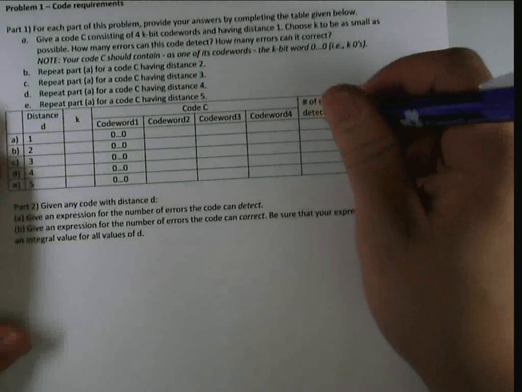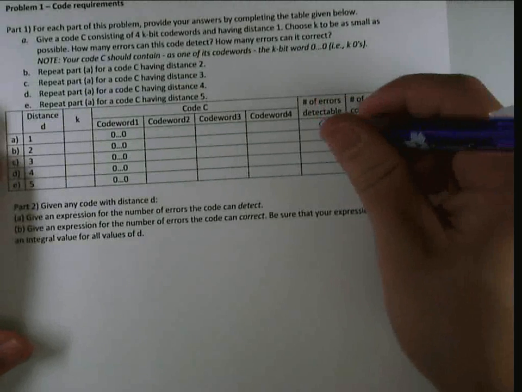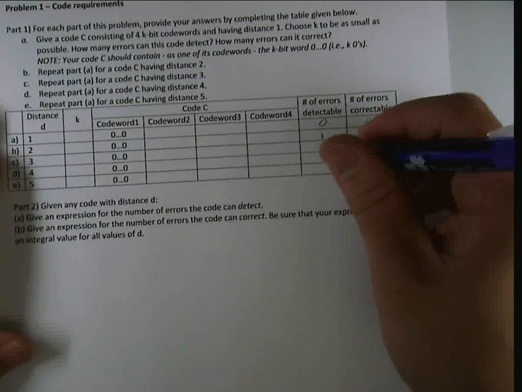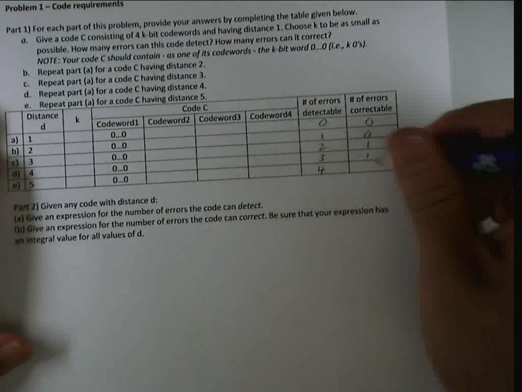So I'm going to fill in the table now with this information. At distance 1, I have 0, 0; 2: 1, 0; 3: 2, 1; 4: 3, 1; 5: 4, 2.